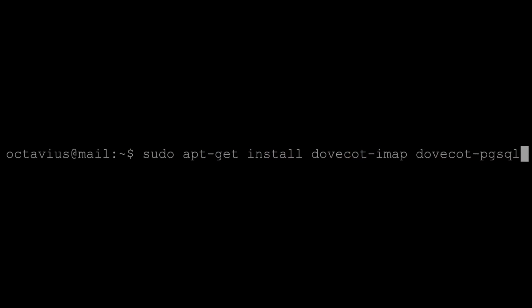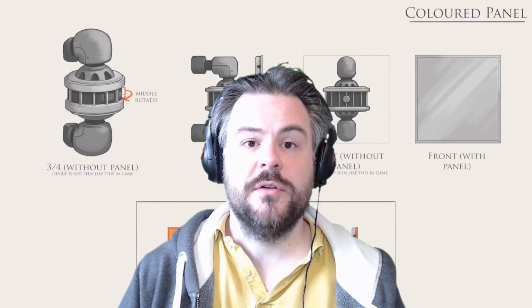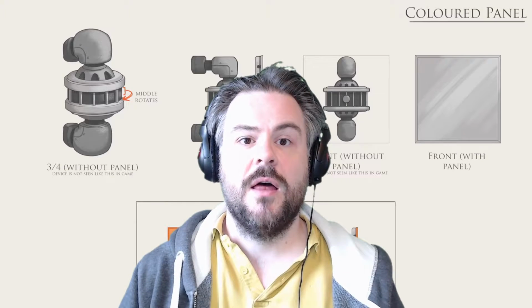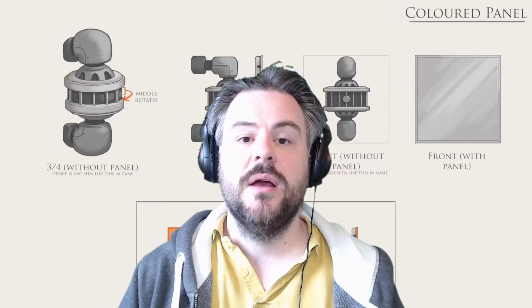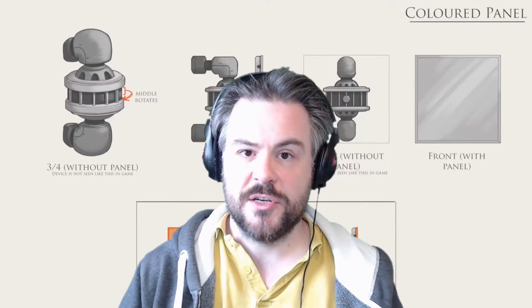So we want to run this. Notice that includes some Postgres support for Dovecot. You can then run this command with doveadm to see what it supports for password hashing. Now, the very latest versions of Dovecot do support some very strong stuff. They support bcrypt and Argon2. The version in the Ubuntu repositories doesn't do that yet, but PBKDF2 was the best I could get out of it, so that's what I went with.